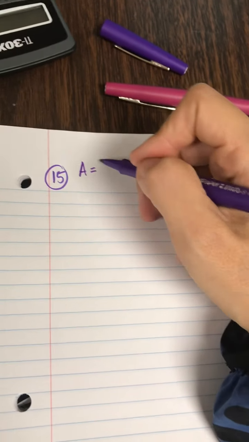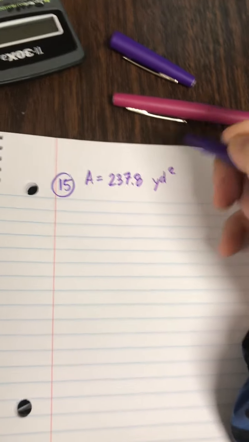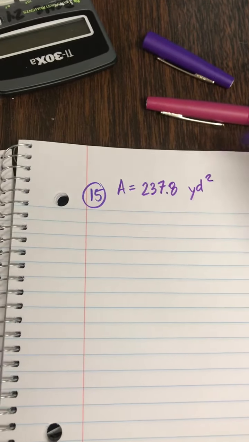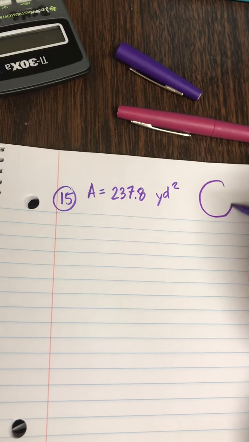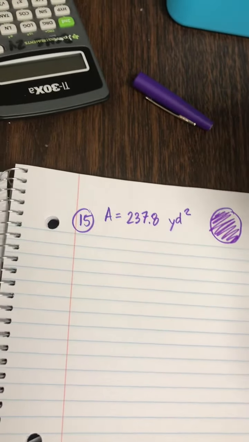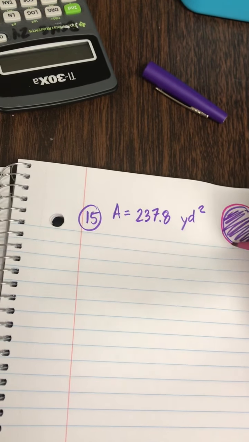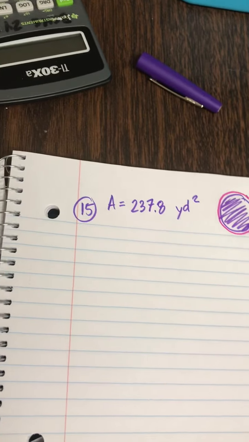Now they changed it. They said the area is 237.8 yards squared. So area is a two-dimensional thing. So they're telling you the area of this, and now working backwards, you need to figure out the circumference of that circle. That's pretty cool.